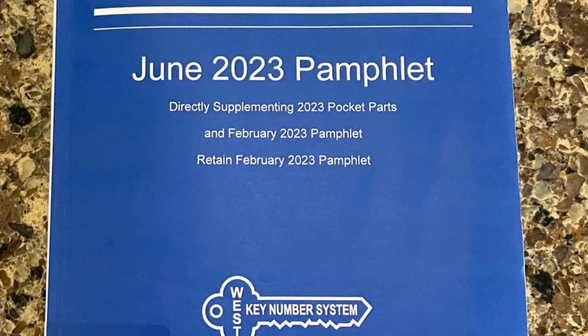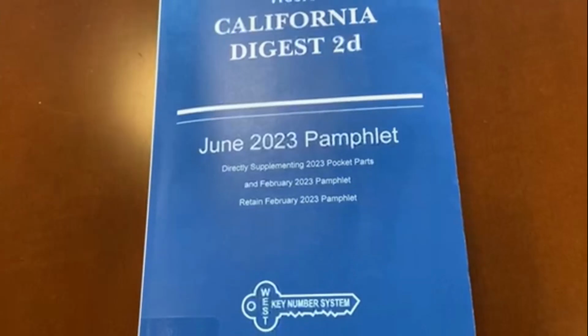So if the book doesn't have the 2023 pocket part, you'll want to check with the librarian. It also supplements the February 2023 pamphlet, which, as you can see here, should have been retained. Unfortunately, someone threw ours out, so I don't have it. Ordinarily, to update, you'd want to look through both the February and the June 2023 pamphlet.